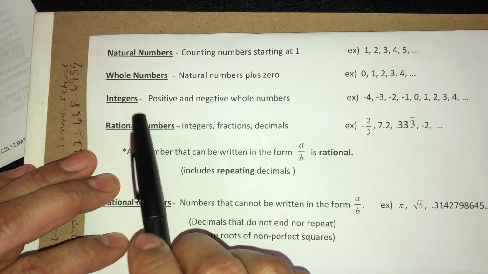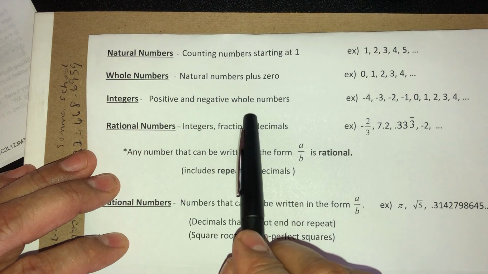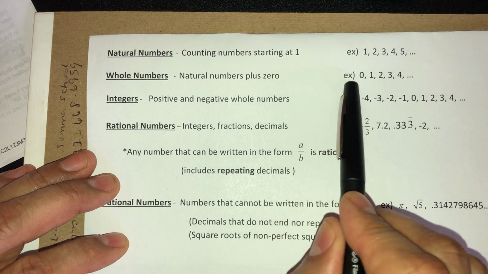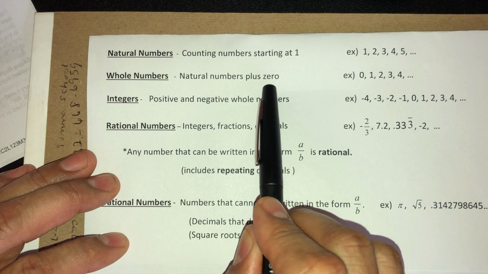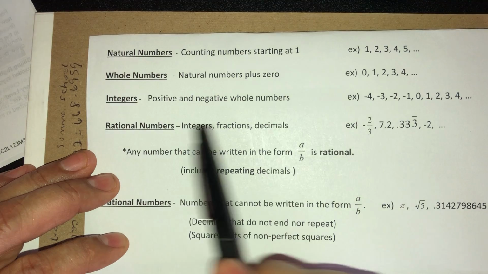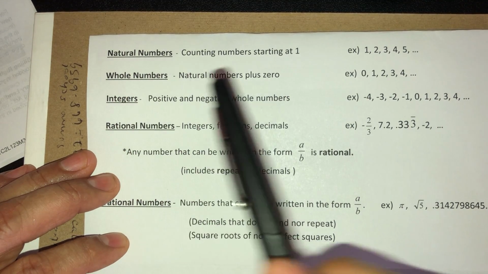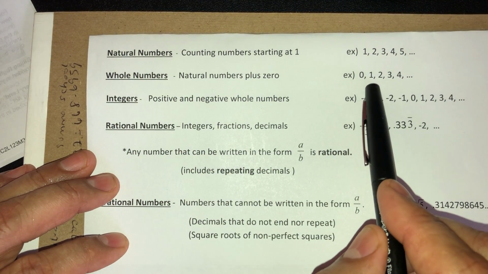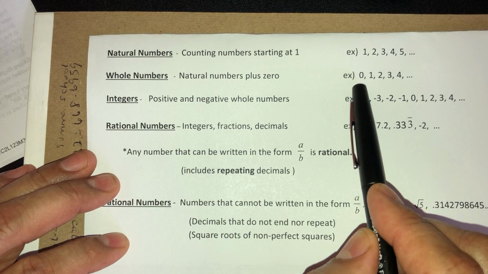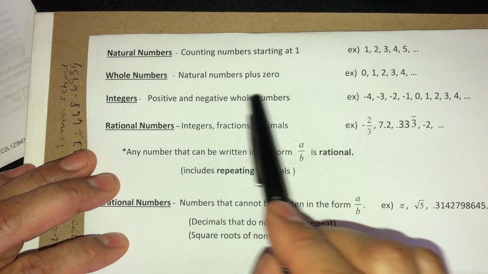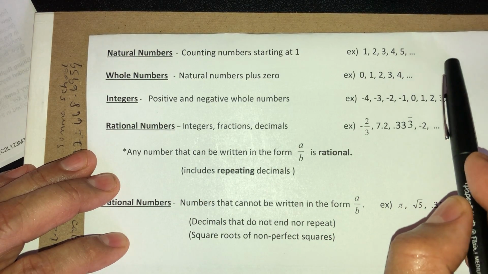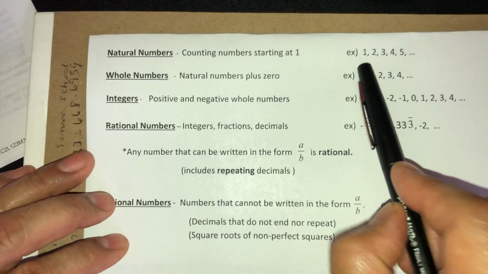Now we have integers. Integers are positive and negative whole numbers. That means we can continue to the left, to negative infinity, and we will form the set of integers. Remember, whole numbers are only positive numbers, including 0. And the counting numbers are positive whole numbers without the 0.